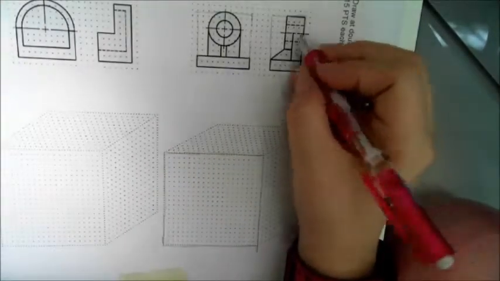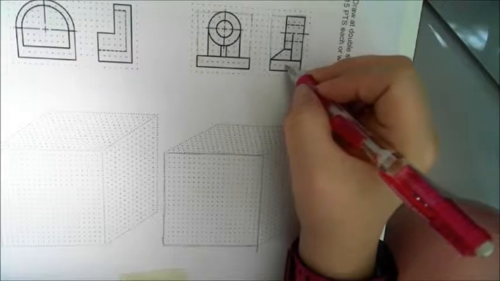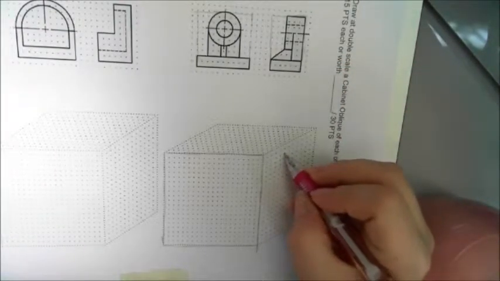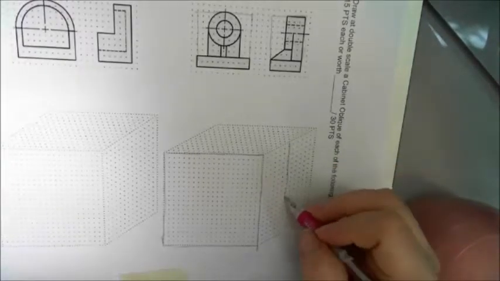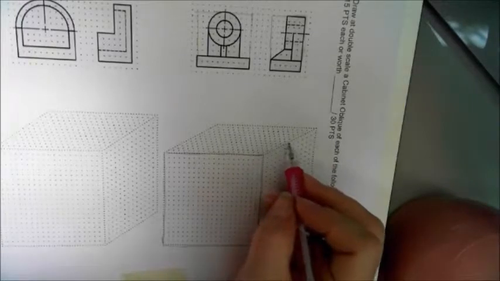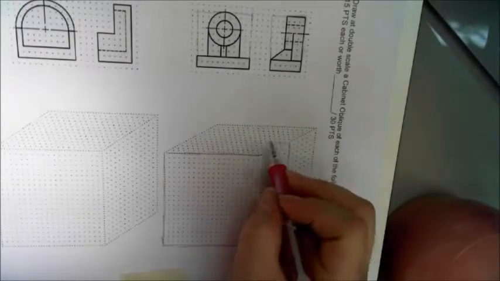Let's find our depth. We go to the profile view. 1, 2, 3, 4, 5, 6. So I'm only going to come back 6. So notice I'm using those dotted lines to help as my guide.